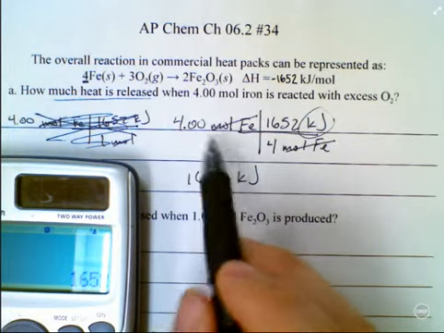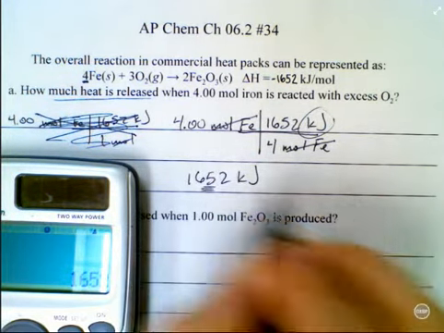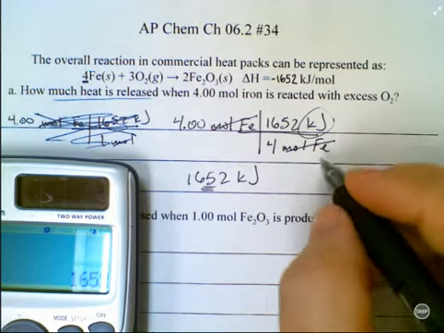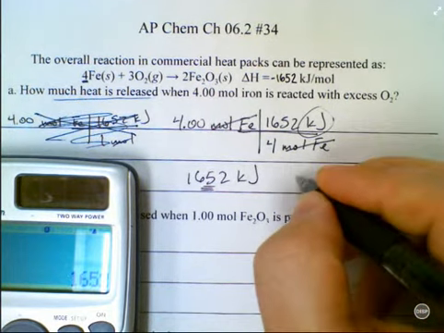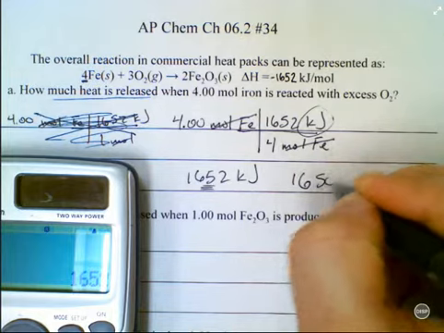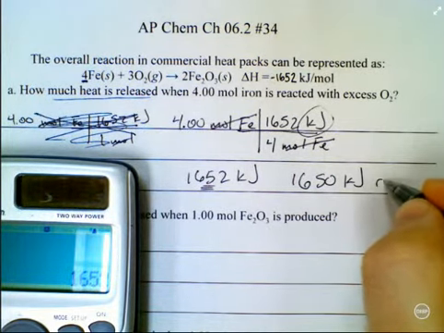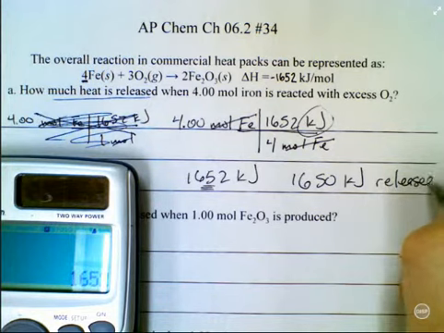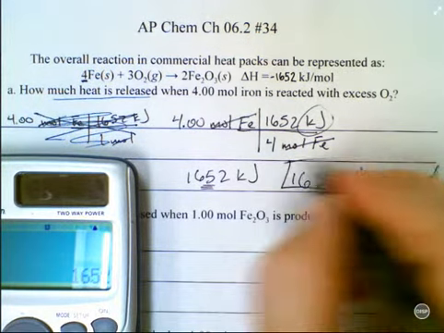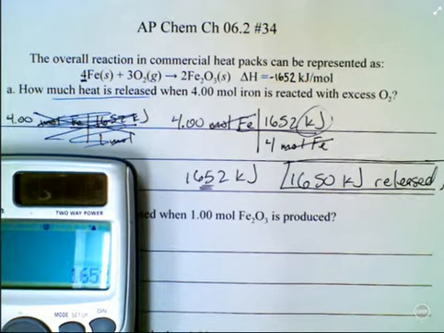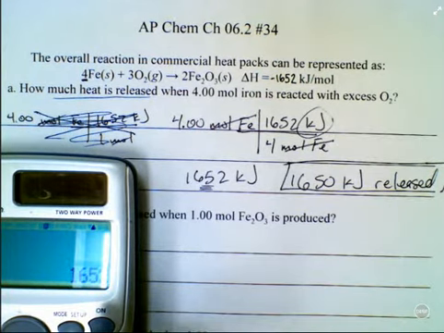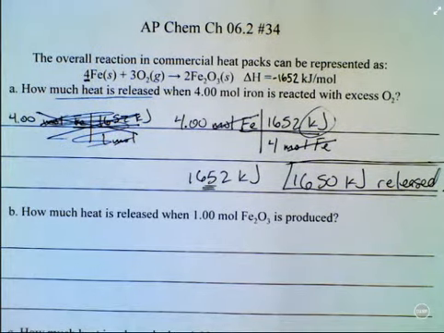But I'll use 3 significant figures in my answer, so I have to round that 5. So I have an answer of 1,650 kilojoules of heat released.